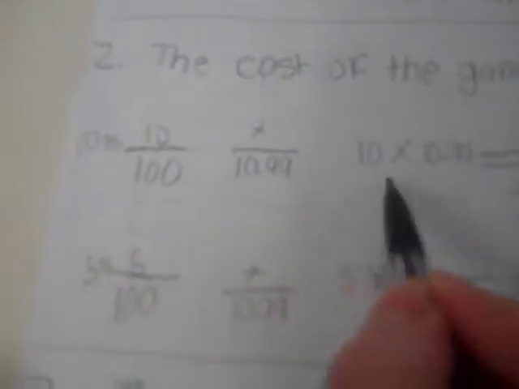So, the cost of the game was $10.99, and it had a 10% processing fee, 5% PST, and 7% GST. What is the total cost? So I used cross multiplication. 10 times $10.99 is 109.9. And that divided by 100 is 1.099.